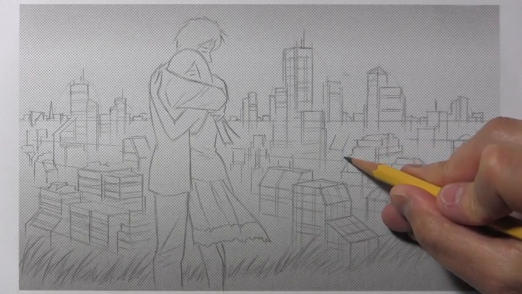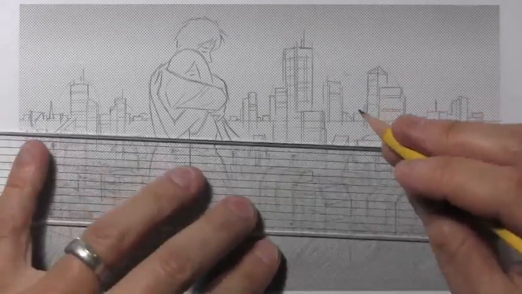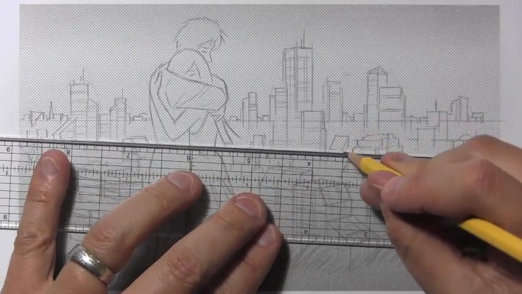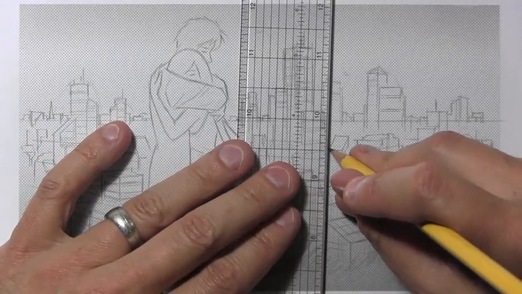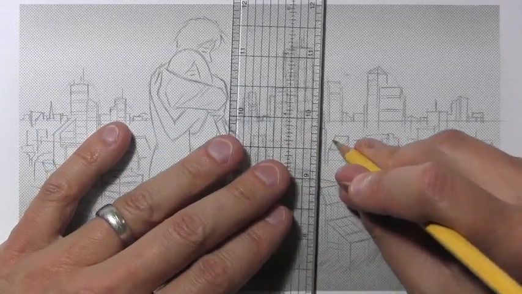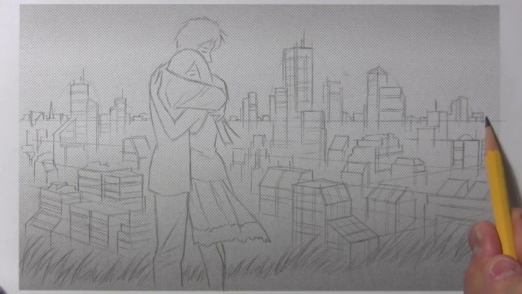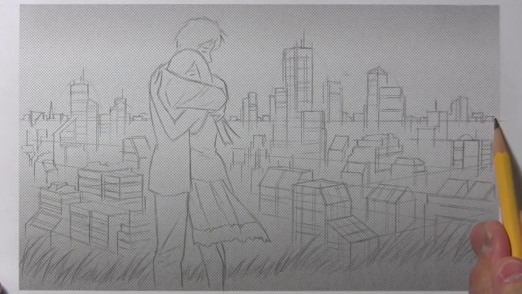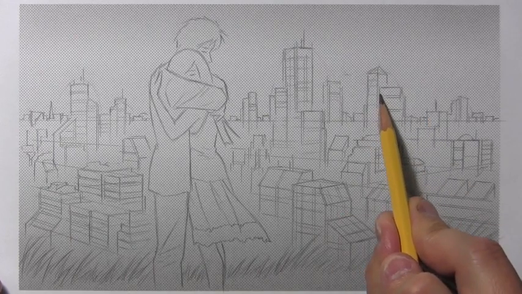There's no reason why the cityscape has to be as insanely detailed as this one, but I just thought, if I'm going to do this, let's go all the way and do a really detailed cityscape in which the city is really the focus of the illustration. And now it is time to get into the inking process. I'm going to do that all in time-lapse, and then I'll be back to talk a little bit about it.